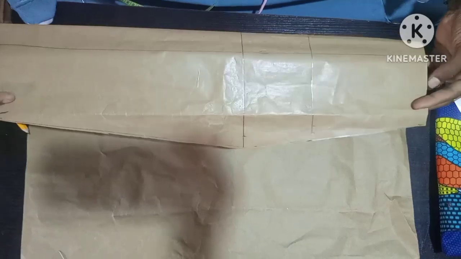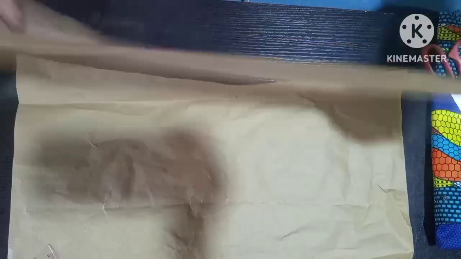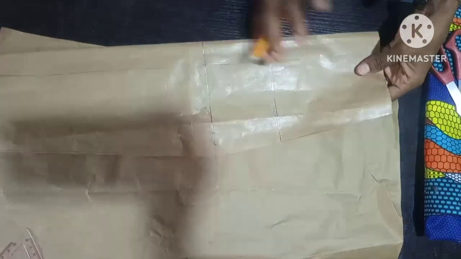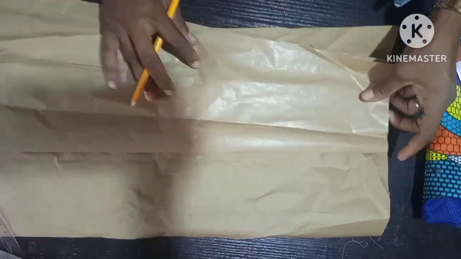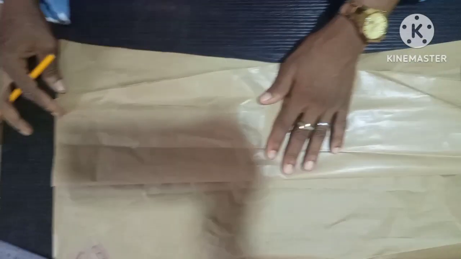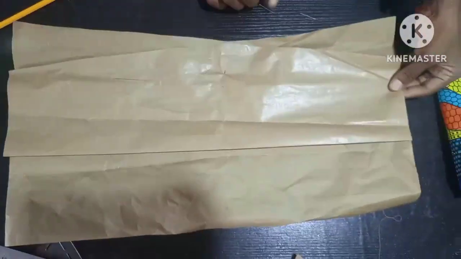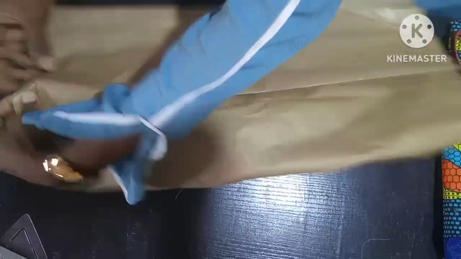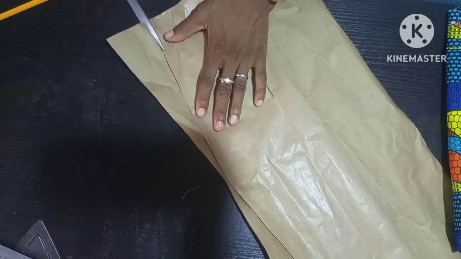So after cutting it out, the next thing you're going to do is to face it to yourself this way. You can see, this is the upper part and this is the down part. Don't make the mistake. Then you face it to yourself on the pattern paper this way to bring out the shape. So you can see. Then the next thing is to trace it out.